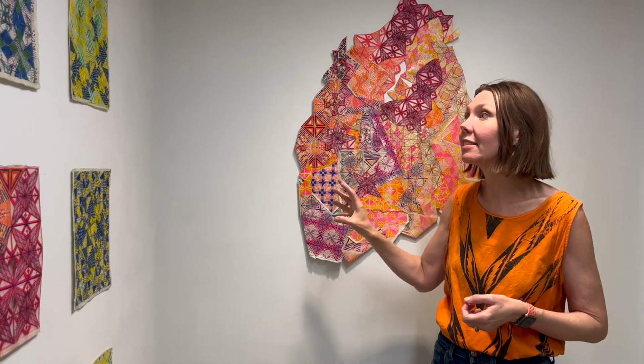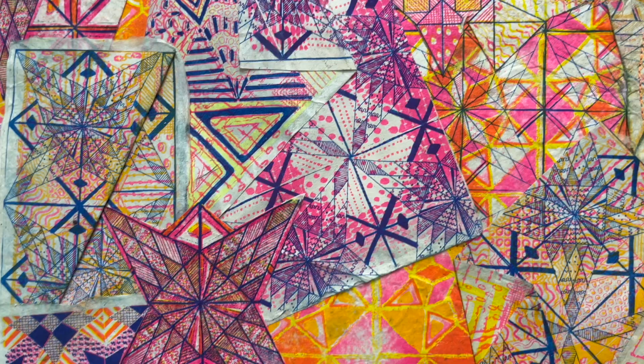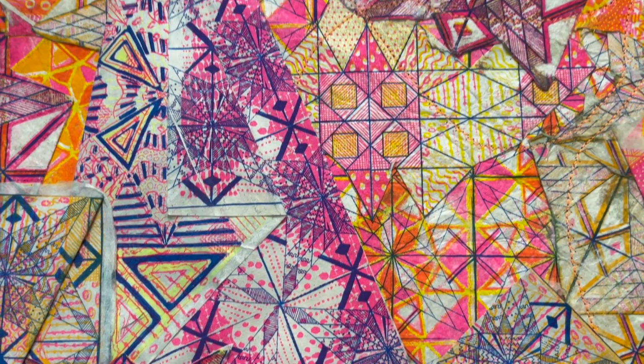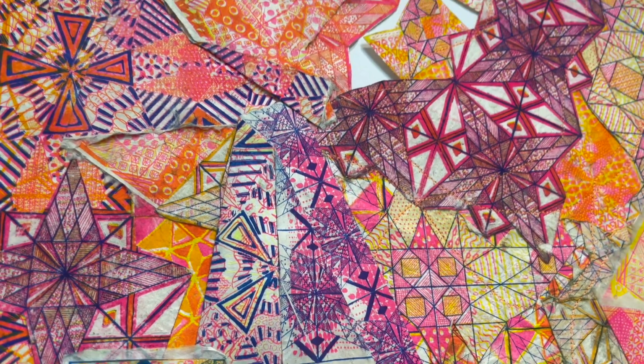I think of these as abstract maps that I've created, thinking about how a map of the world is a globe, it's spherical, and yet we're presenting it in this flattened way. And so how do we do that? The top is actually meeting the bottom, and things are distorted.